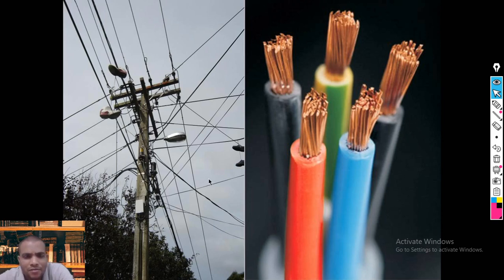These wires are made up of metals. One, outside, is made up of aluminium, and this wire is made up of copper. So aluminium and copper are metals.